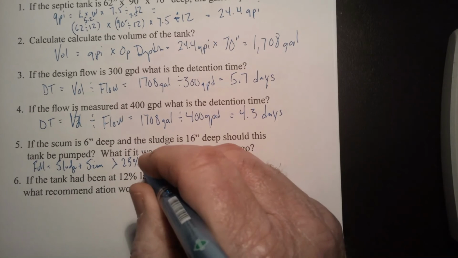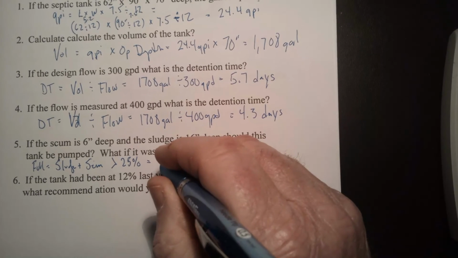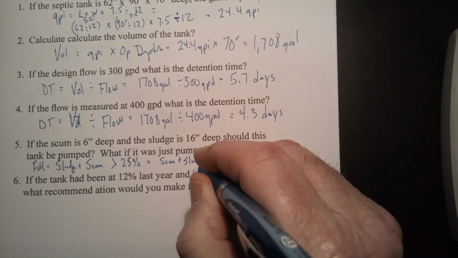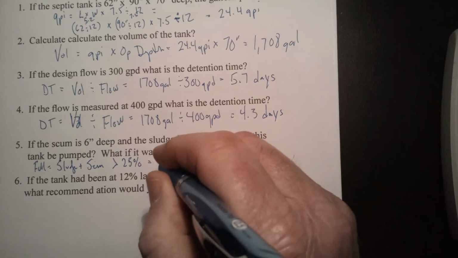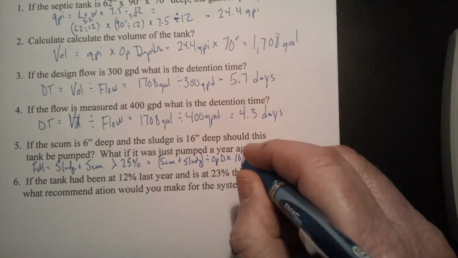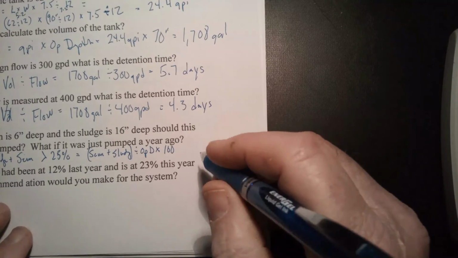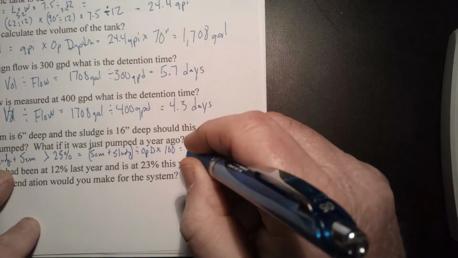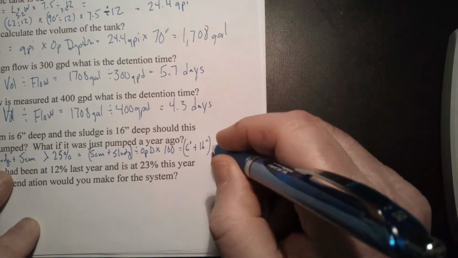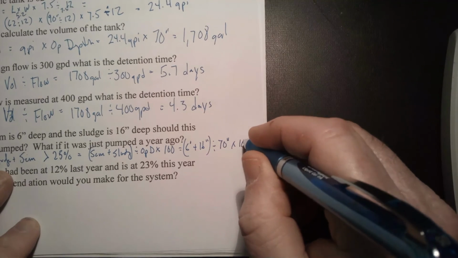And so I'm going to calculate that, which is going to be the scum plus the sludge divided by the operating depth times 100. So that is going to equal 6 plus 16 divided by 70 times 100.